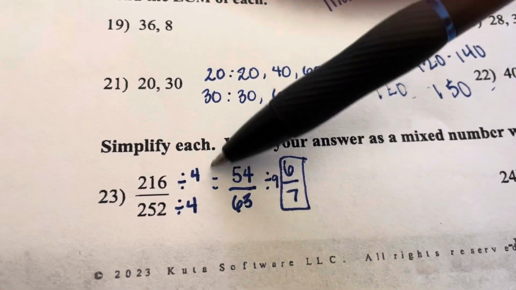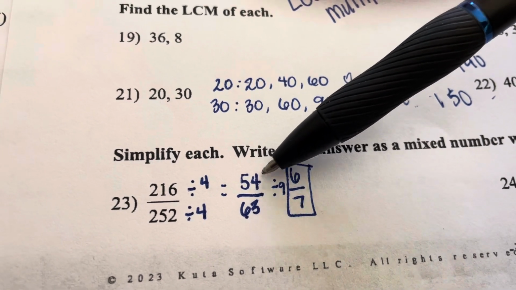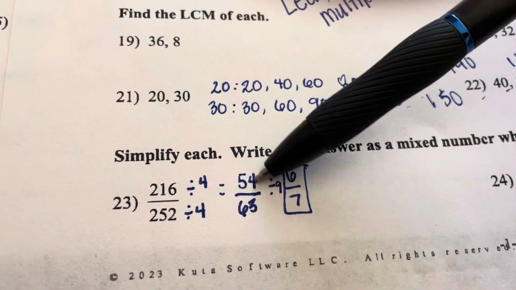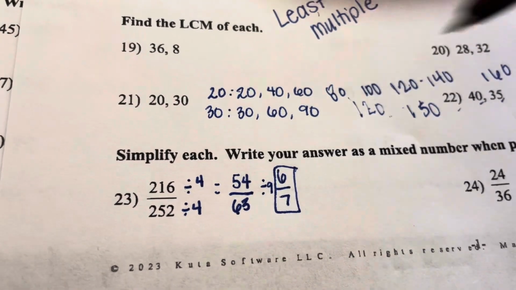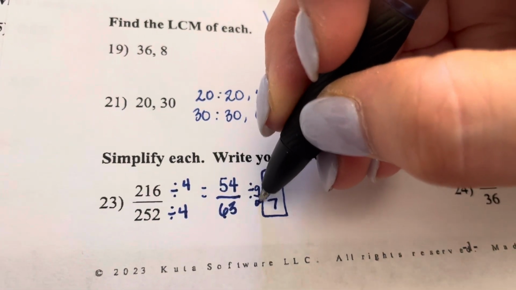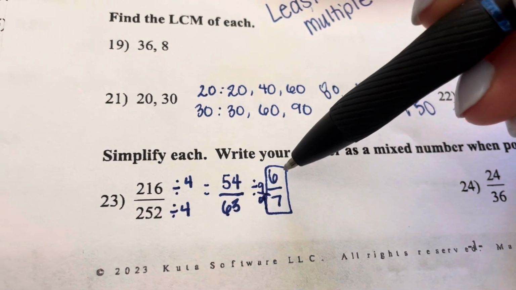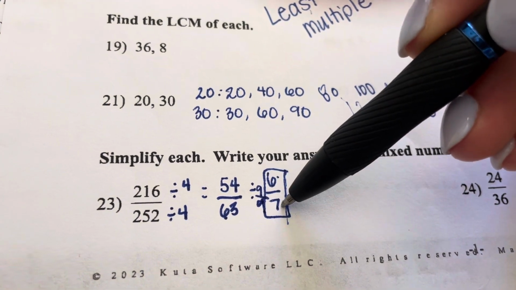Now, looking at this, I knew this is not the simplest form because I knew 9 divided into both of these numbers. So I should probably put 9 over 9. I divide both numbers by 9, and I get the simplified version of 6 over 7.